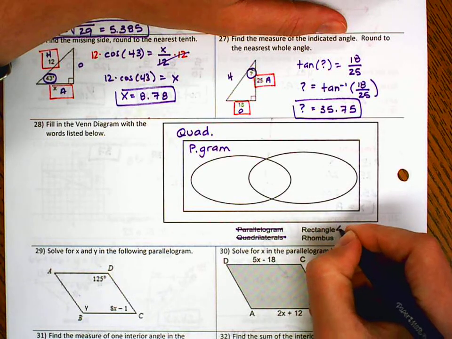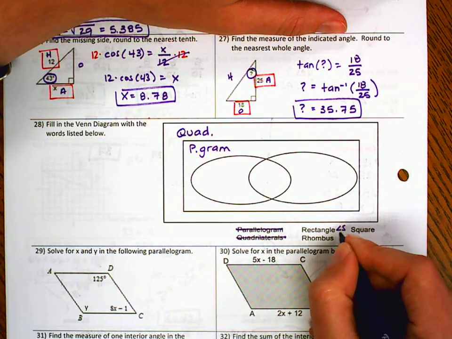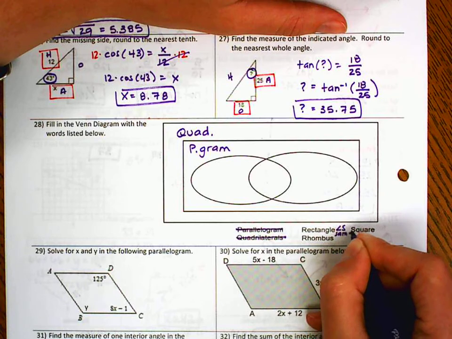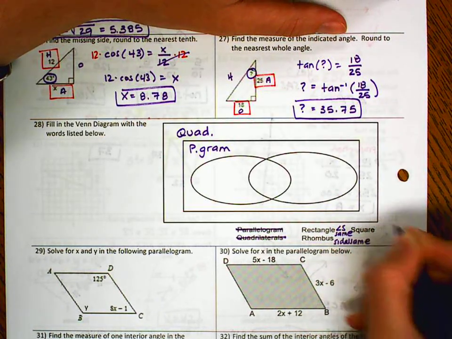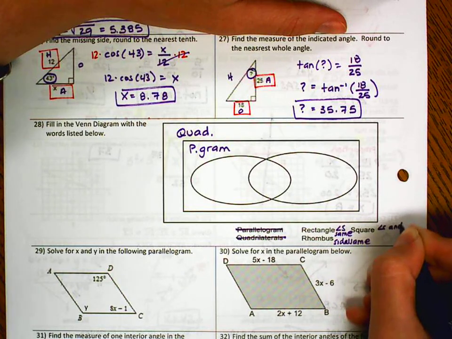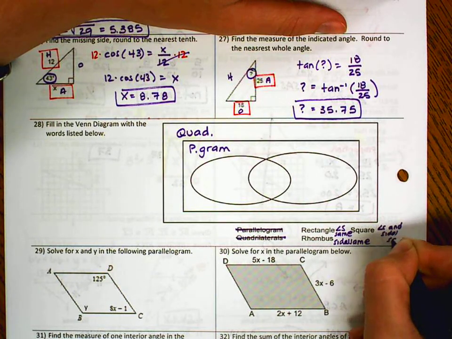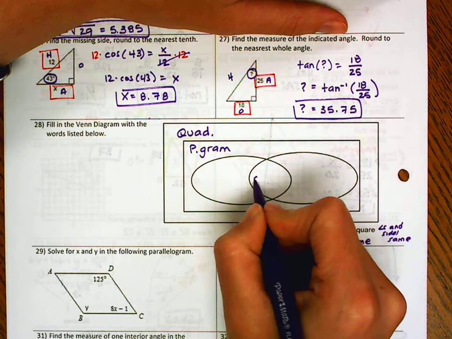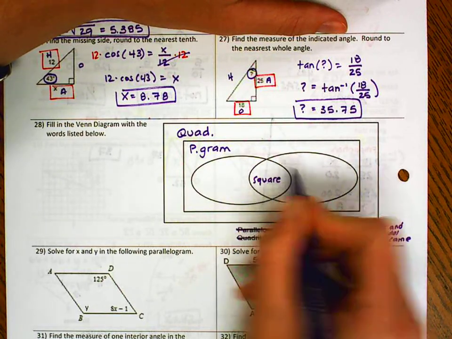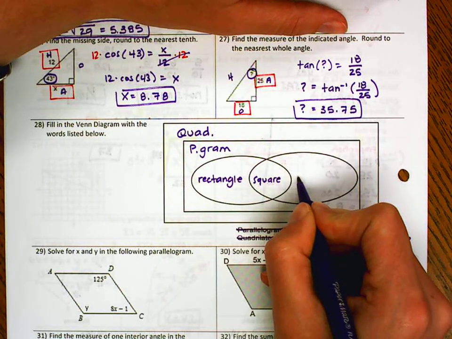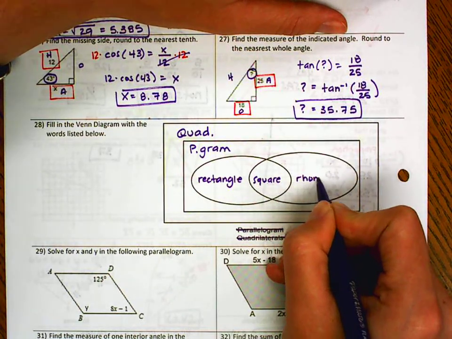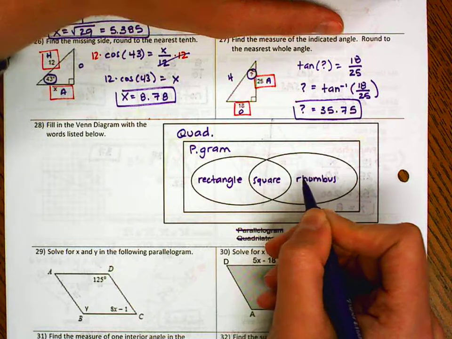Rectangle means all of the angles are the same. Rhombus means all the sides are the same. A square means your angles and sides are the same. So square is the most specific, and then rectangle and rhombus. So if a rectangle is all the angles being the same, and a rhombus is all the sides being the same, the square is when both of those things are happening.